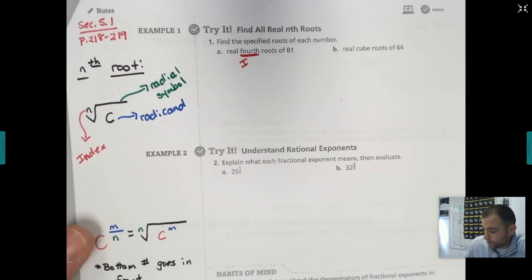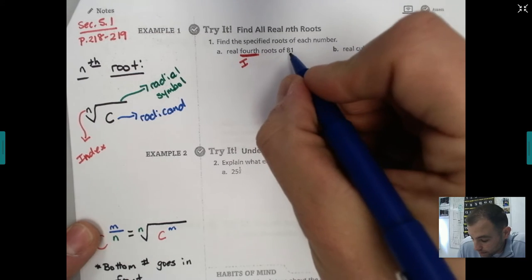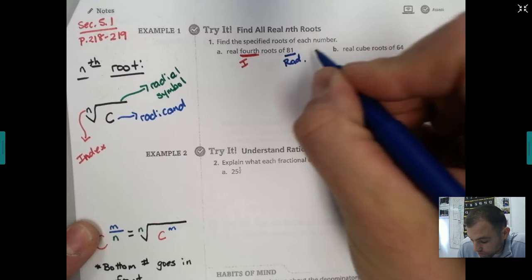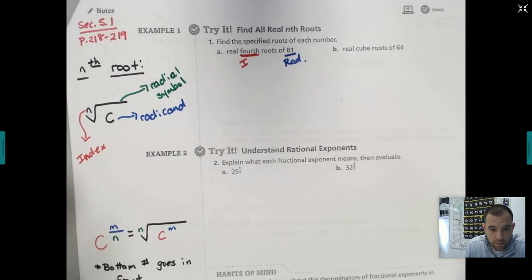And the 81 is what we're going to put on the inside. That's going to be our radicand. I'm just going to write rad for radicand so I can remember that. This isn't an essential step. If you can do it without it, then by all means do that.